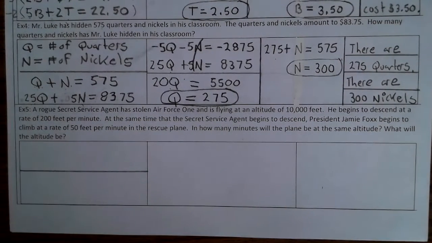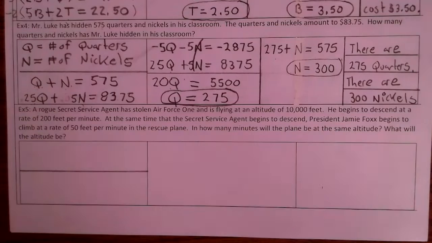All right, example 5. A rogue Secret Service agent has stolen Air Force One and is flying at the altitude of 10,000 feet. He begins to descend at a rate of 200 feet per minute. At the same time that the Secret Service agent begins to descend, President Jamie Foxx begins to climb at a rate of 50 feet per minute in a rescue plane. In how many minutes will the plane be at the same altitude? What will the altitude be?